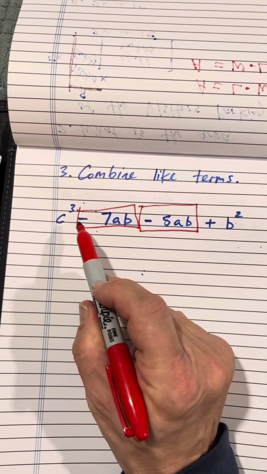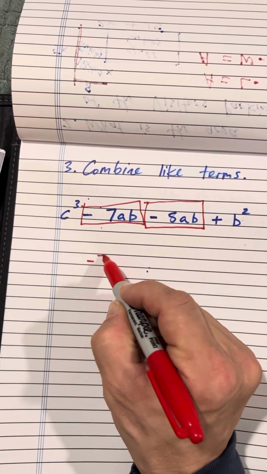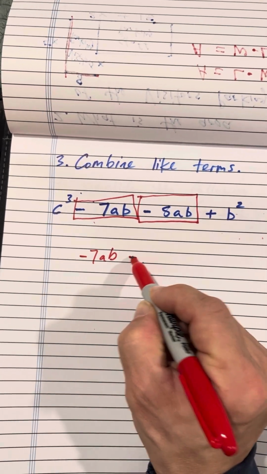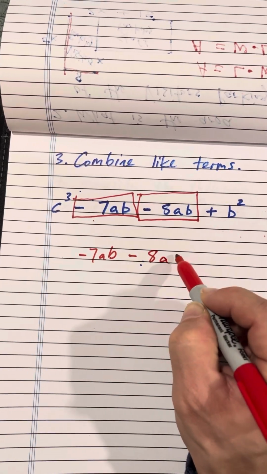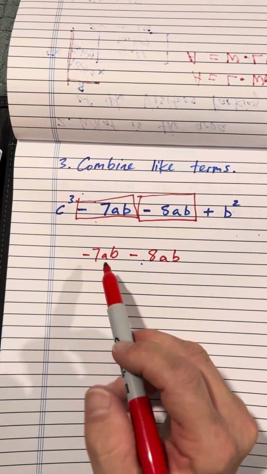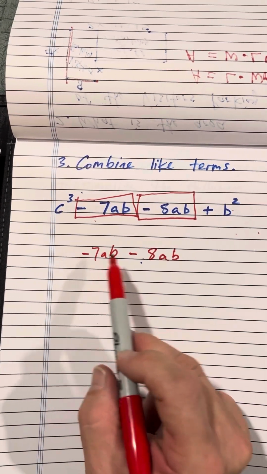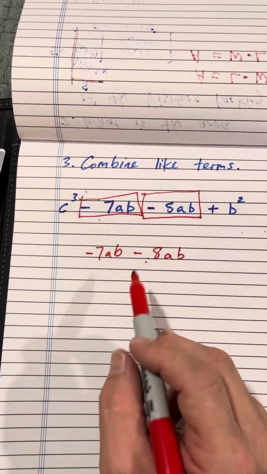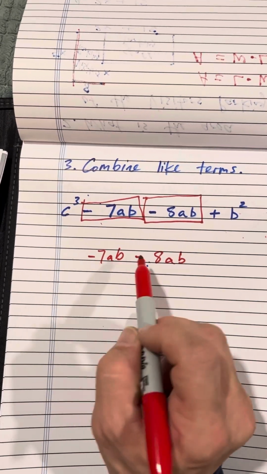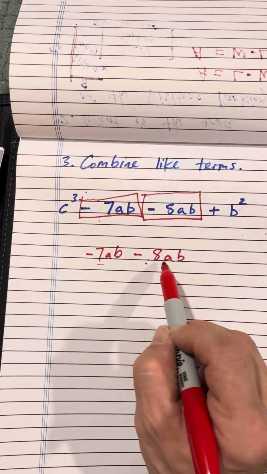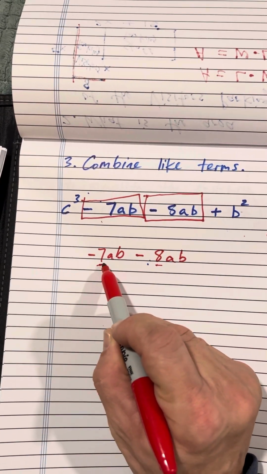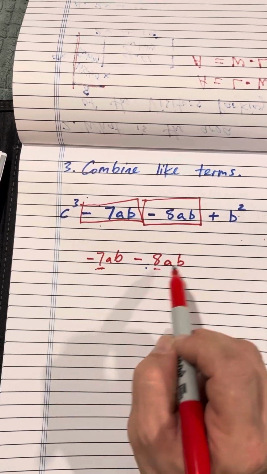So what's negative 7ab minus 8ab? Remember your rules. When we're adding and subtracting positive and negative integers, if our signs are the same, we add, and we're just going to add our coefficients. And remember, when we're adding and subtracting, our variables just stay the same.